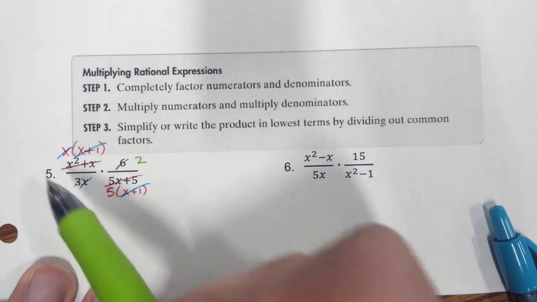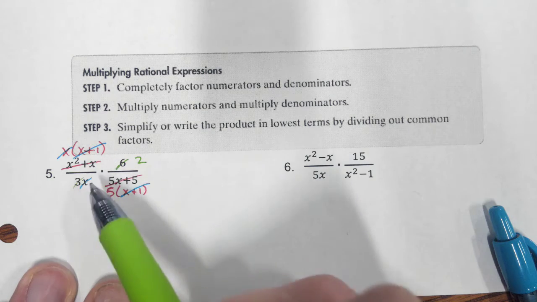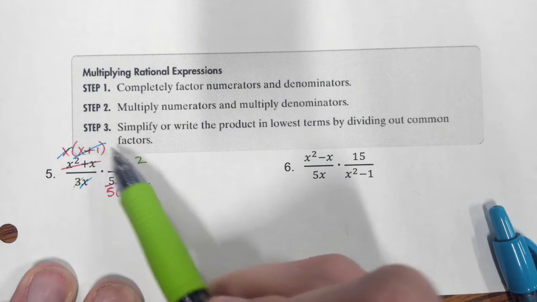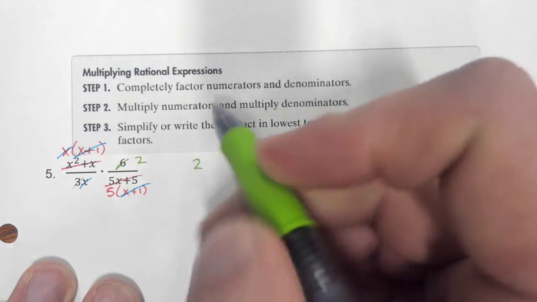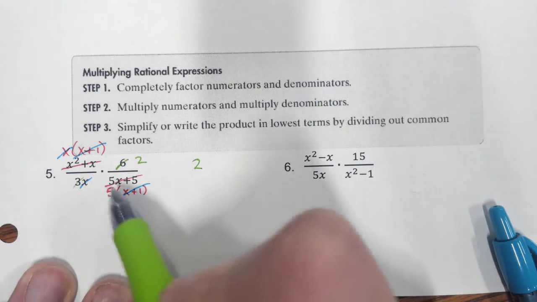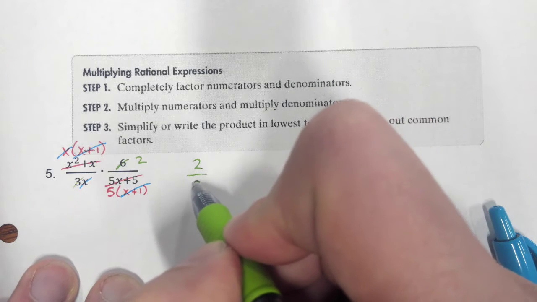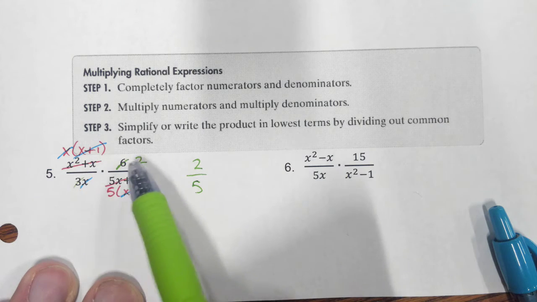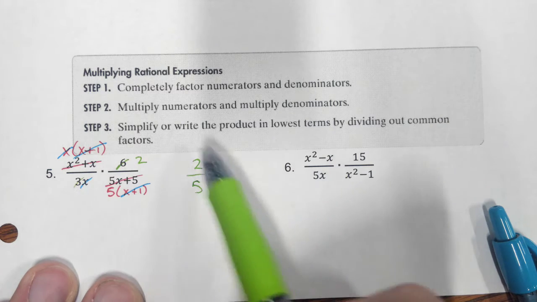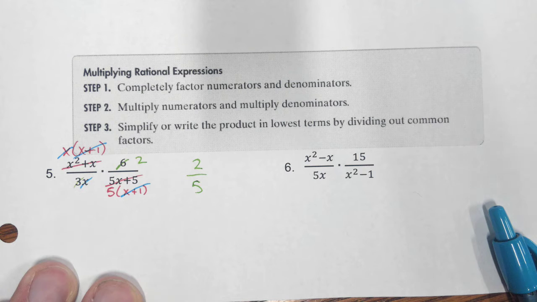So again, be really careful showing all your work and making sure you're accounting for everything. Looks like everything is crossed out on the top except for that 2. So I'm going to have a 2 in the numerator. And everything is crossed out on the bottom except for that 5. And those definitely don't reduce. So it looks like that all simplifies just to 2/5, which is really pretty interesting to think about. Because look at what we started with. Who would have guessed that that just simplifies to 2/5?